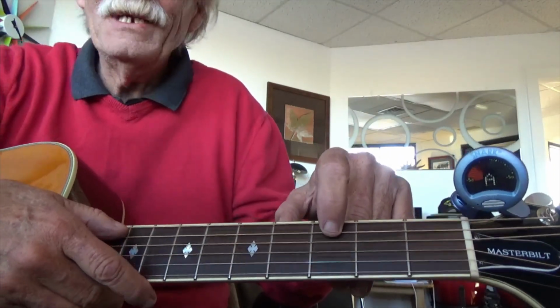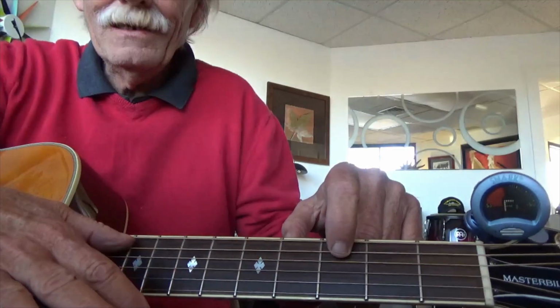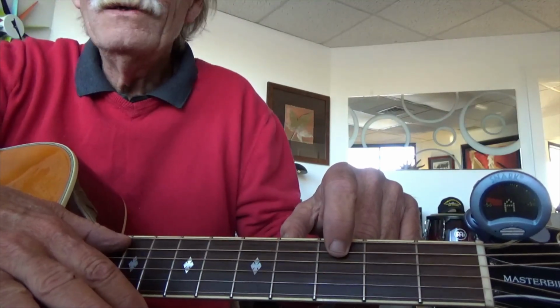Even though we don't have a C string, we can play from this position. And the C scale being perfect, the 7-note scale being perfect, there are no sharps.